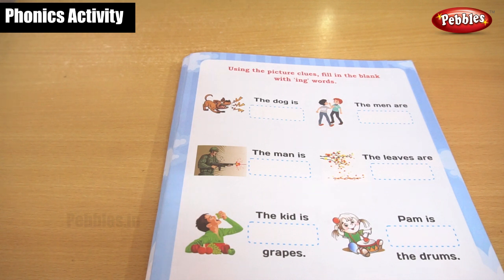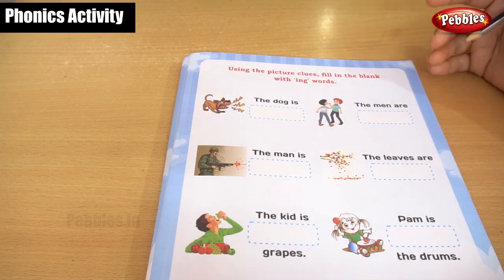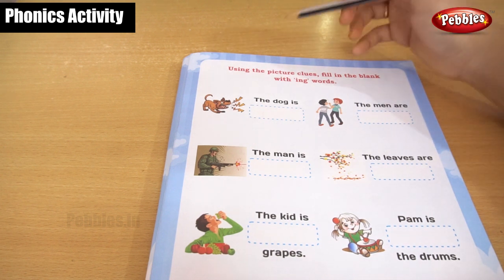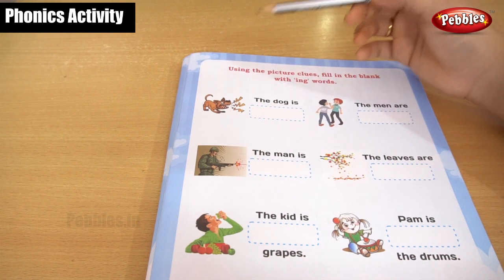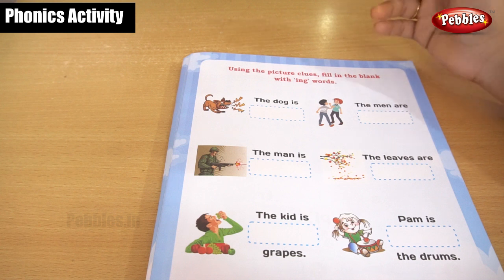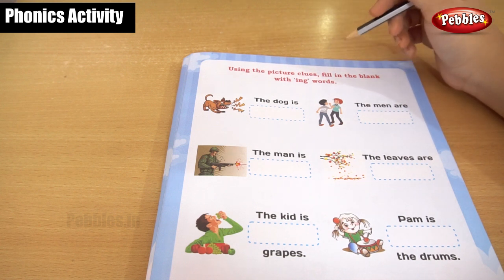Okay, children, let's do the next picture. Let's do the next exercise, children. Read the heading carefully. Using the picture clues. Okay, we want to see the picture and we want to identify some clues from the picture. Then fill in the blank with the ing word.